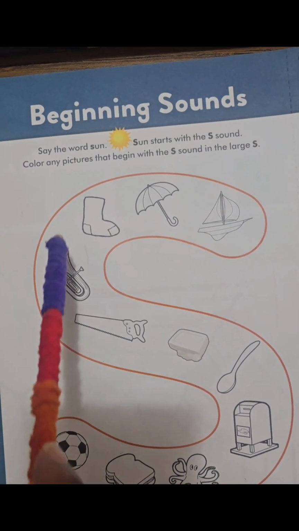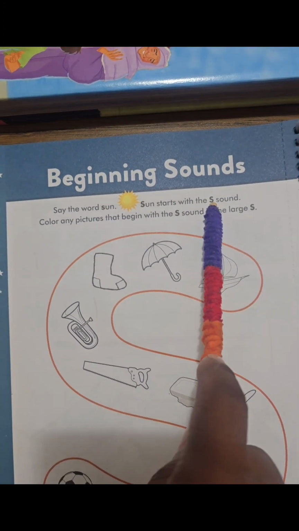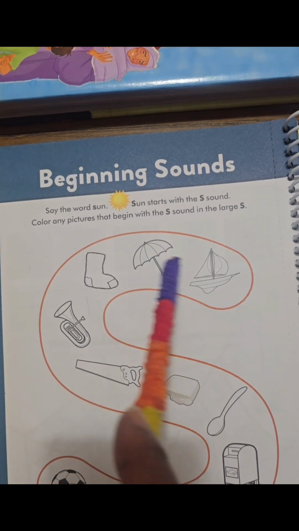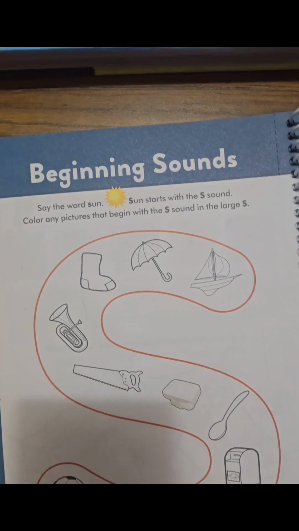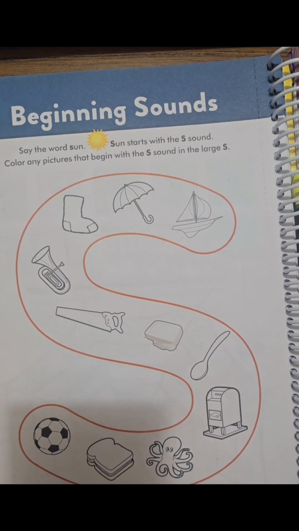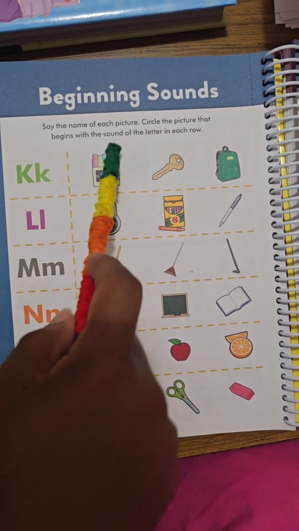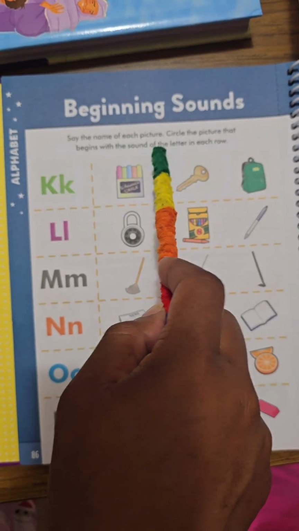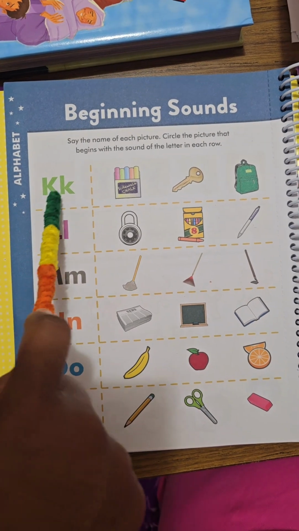Okay, now we're dealing with the S. What sound does S make? All right. So you're gonna circle everything that begins with S, makes the sound. Circle. Okay. Now we're going to do beginning sound. So you're going to say the name of the picture. Then you're going to circle the picture that begins with the sound of the letter. All right.